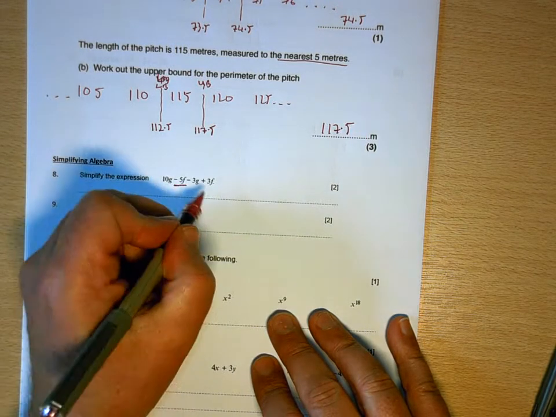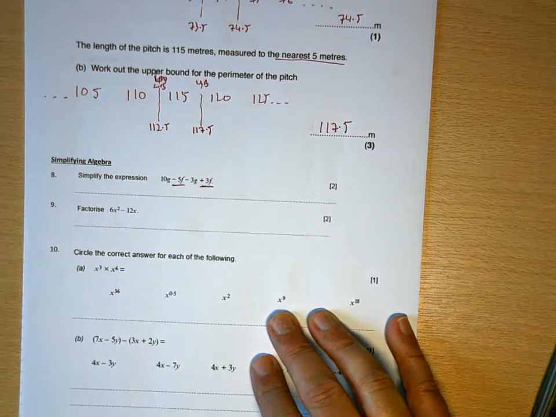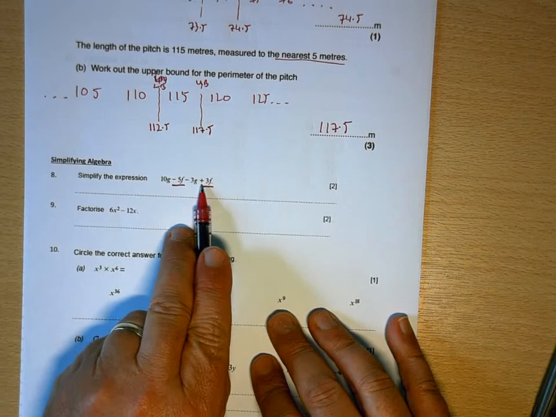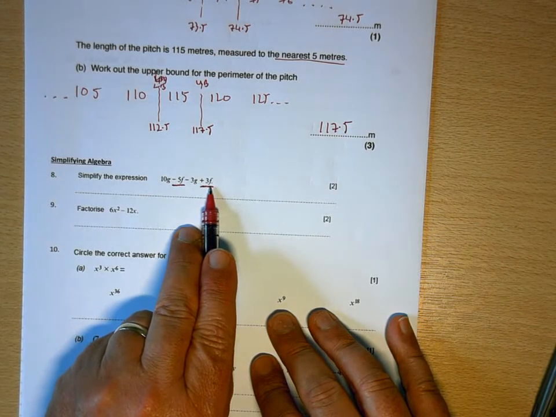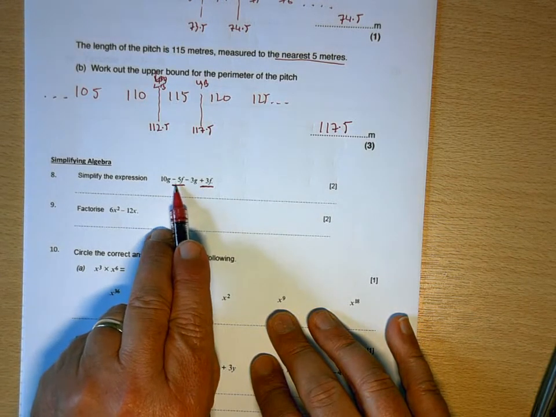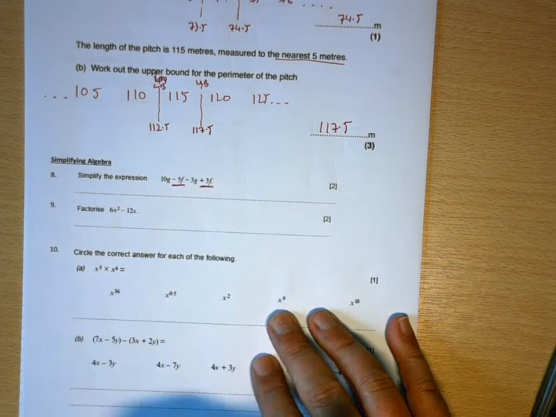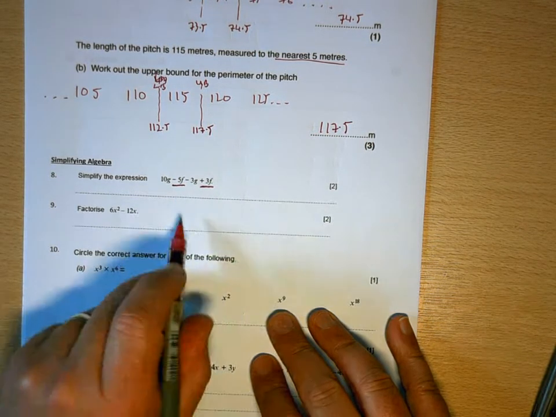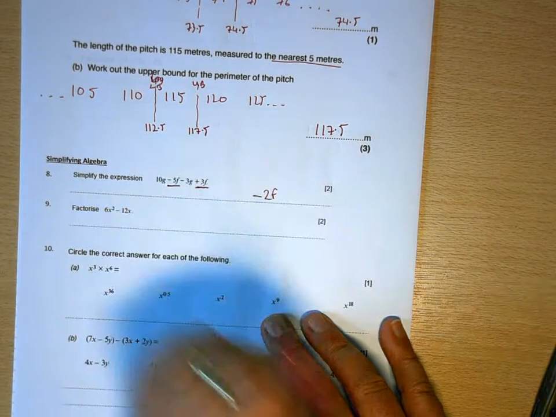And we can combine that with any other f-only terms. So here, sign is positive, size is 3, variable is f. So that's telling me on my number line, I start at -5 and I'm adding 3 to it, which takes me to -2. So I'm going to have a -2f.